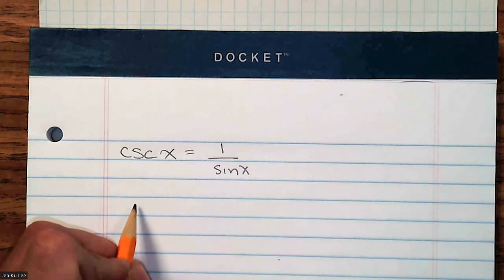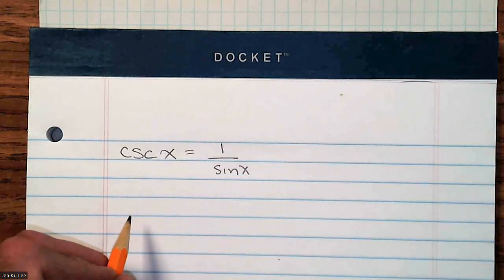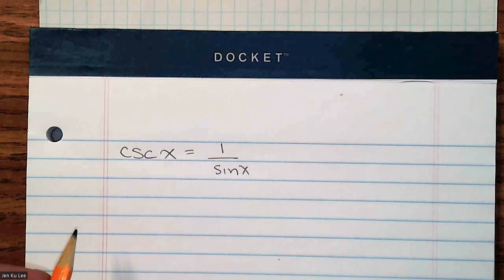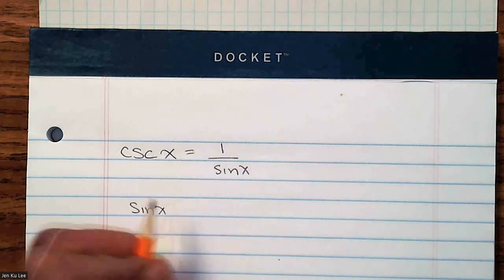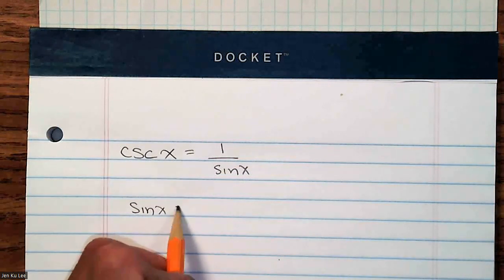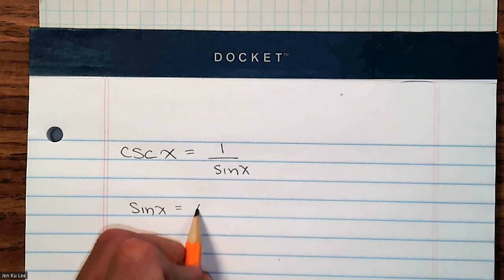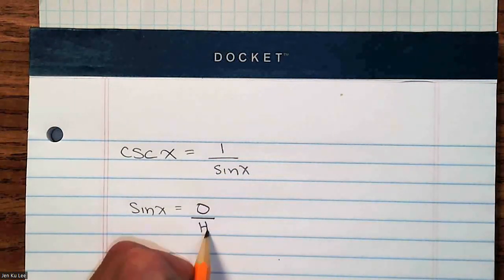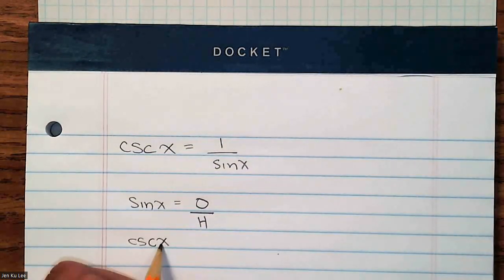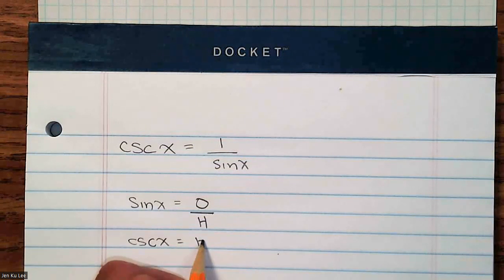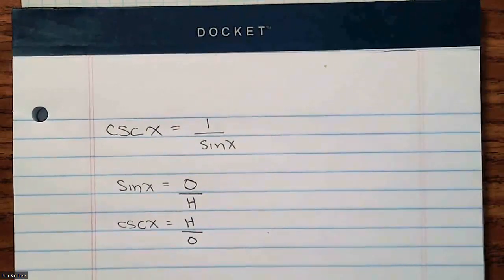If you think back to where we started, the first day we started trig, sine of x or sine of whatever angle it is equals opposite over hypotenuse, right? And cosecant of x then is going to be hypotenuse over opposite, correct?